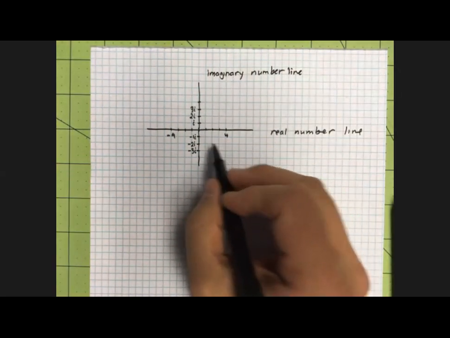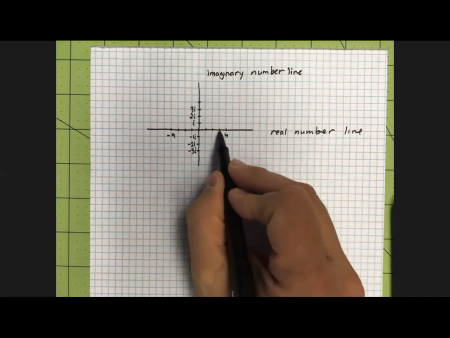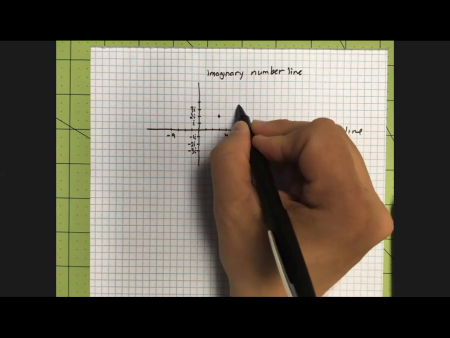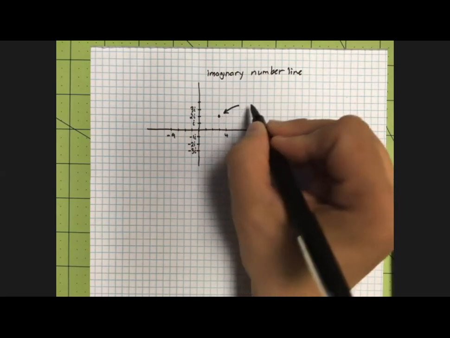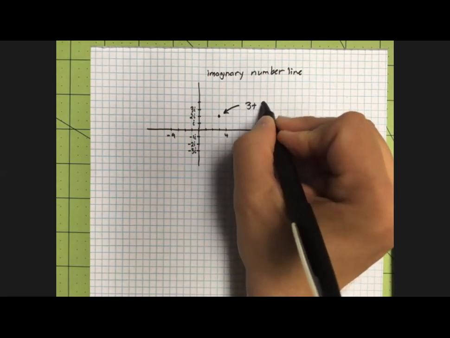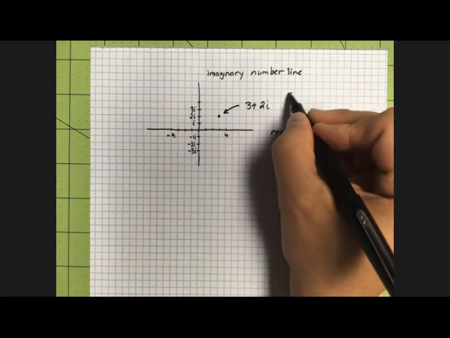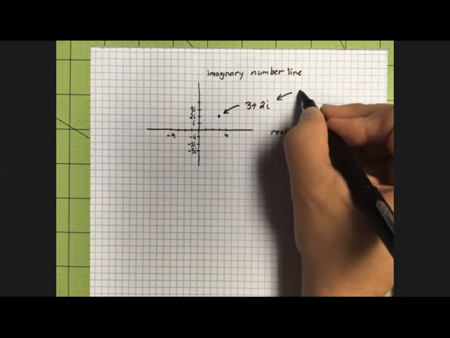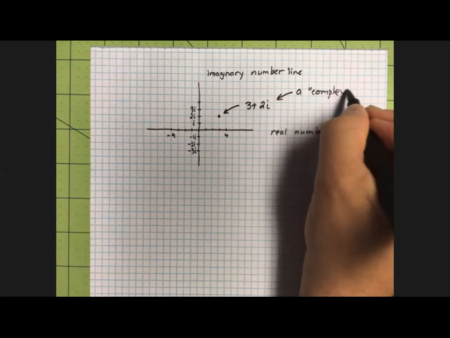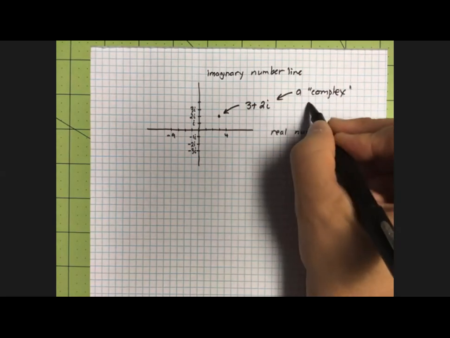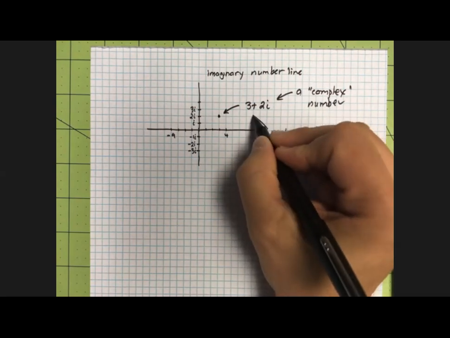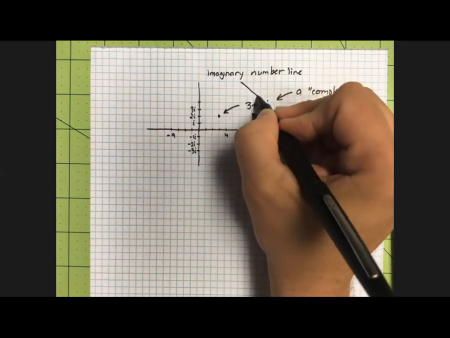And together, what happens if I took 3 steps to the right and 2 steps up? Well, I'd be at this point. Usually you say 3 comma 2, but I'm going to say 3 plus 2i. This is called a complex number. A complex number is a number that has a real part and an imaginary part.